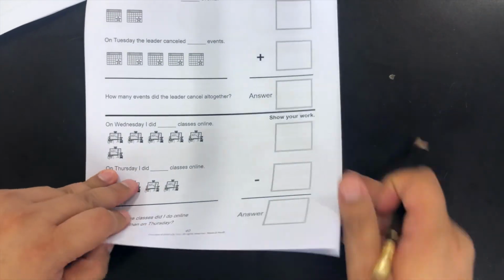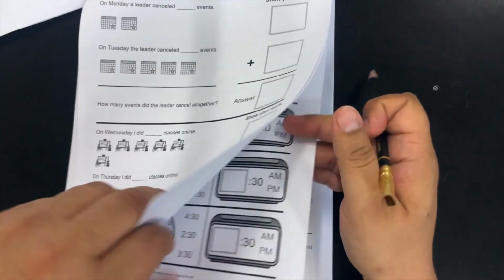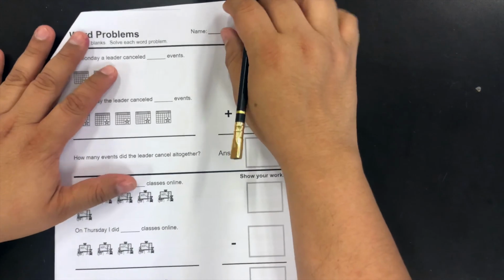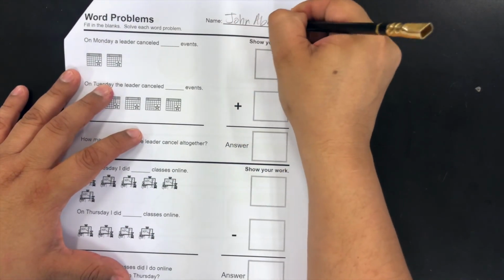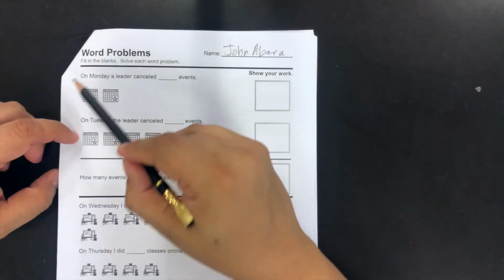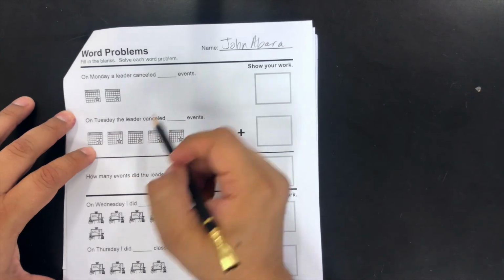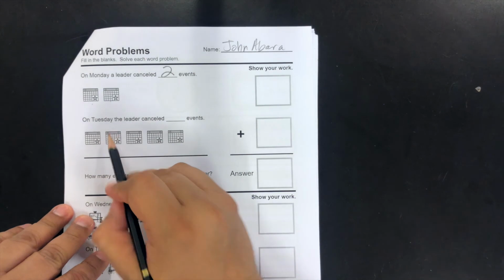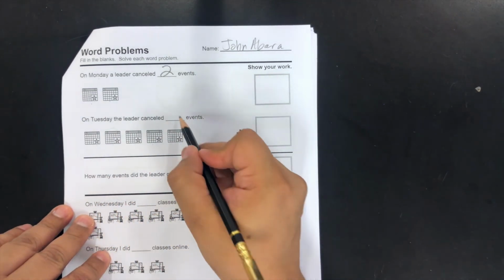All right, oh, I'm sorry, we have 3 pages to go. Okay, so let's turn our page. Word problems. Fill in the blanks, solve each word problem. On Monday, a leader canceled 2 events. On Tuesday, the leader canceled 5 events.